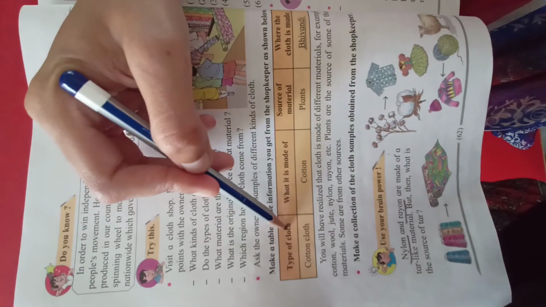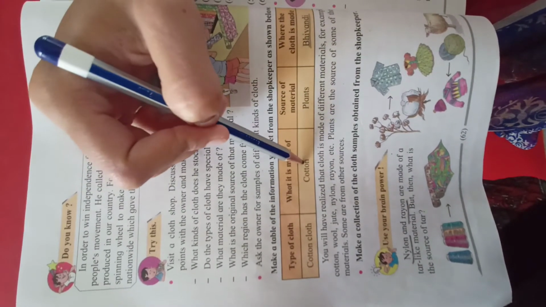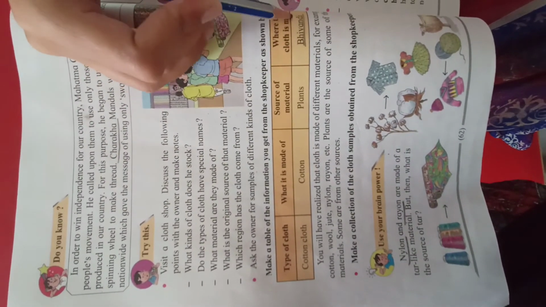Type of cloth, cotton cloth. What is it made of? It is made of cotton. Source of material, plants. Where the cloth is made, Bhivandi. It is the name of the place.